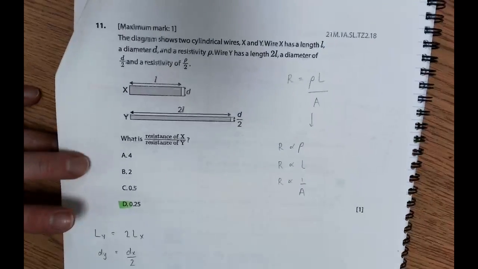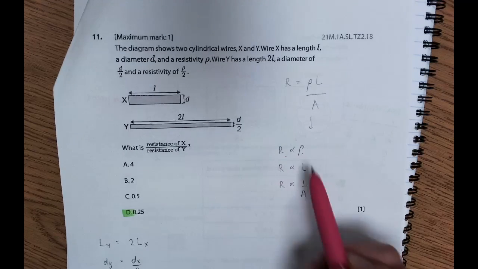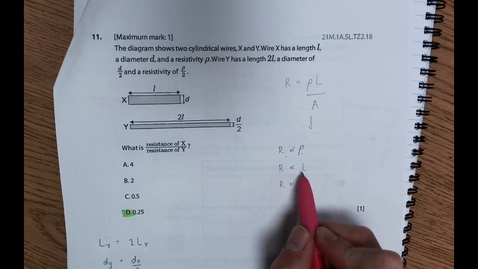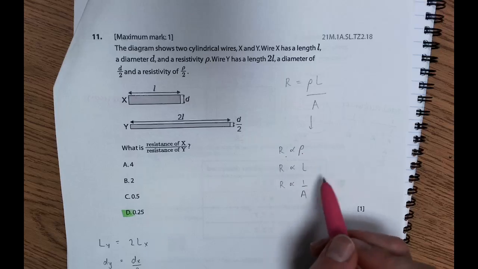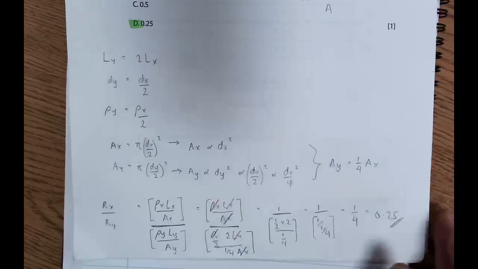Question 11, you can see they love the proportionality statements. You've got two wires. This time, though, it's more complicated because L, rho, and A are all variable. So the resistance is proportional to the resistivity, the resistance is proportional to the length, and the resistance is inversely proportional to the area.